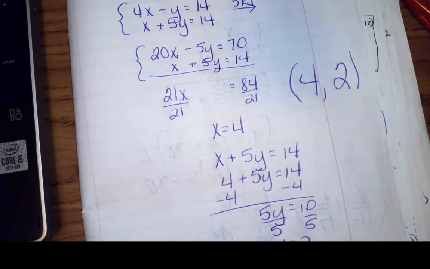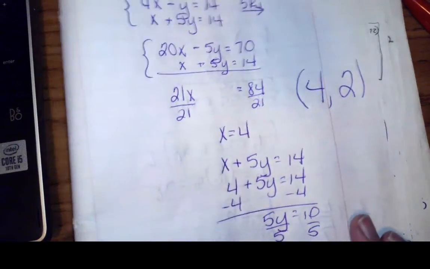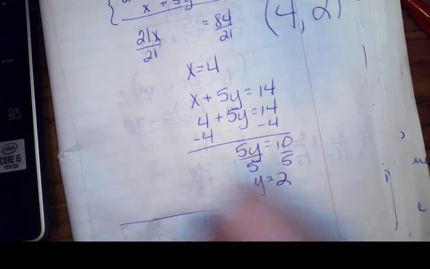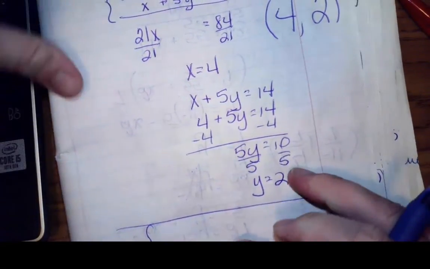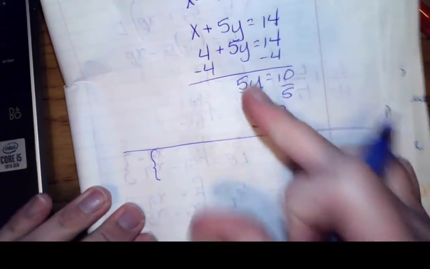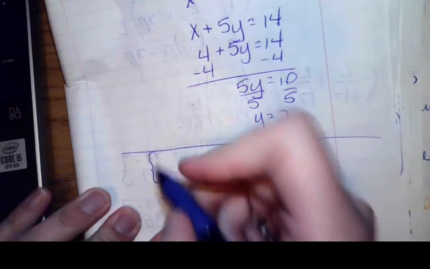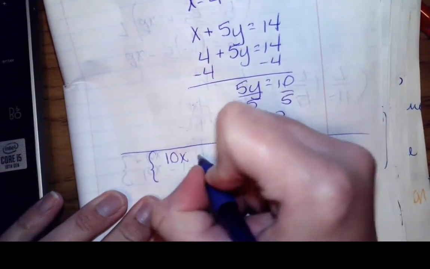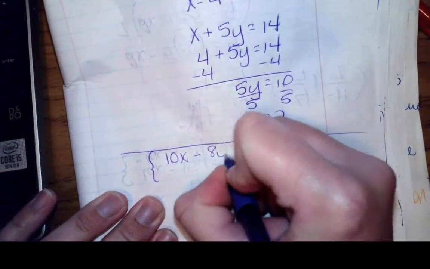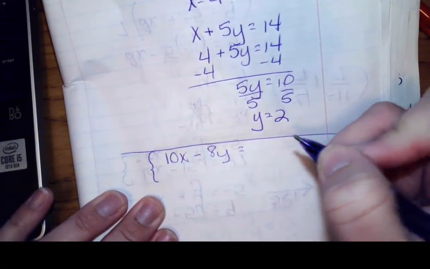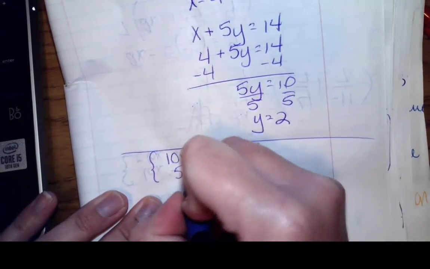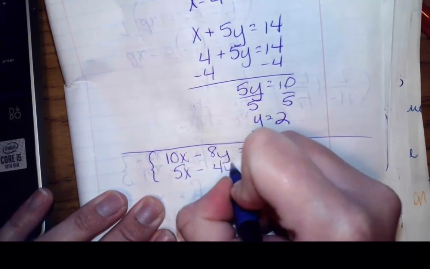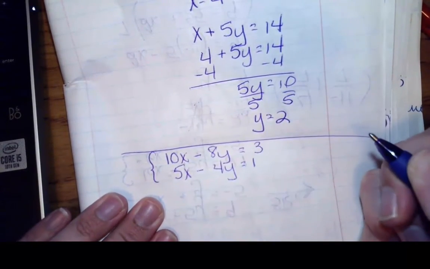All right, so let's actually, hang on, back up, because we haven't done one where it doesn't work. We haven't done one where there's an infinite number of solutions, and we haven't done one where there's no solution. So let's just keep working and see what we got. 10x minus 8y is 3. And then I've got 5x minus 4y is 1.